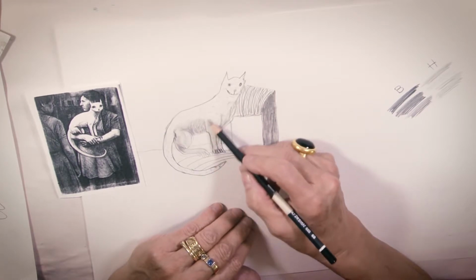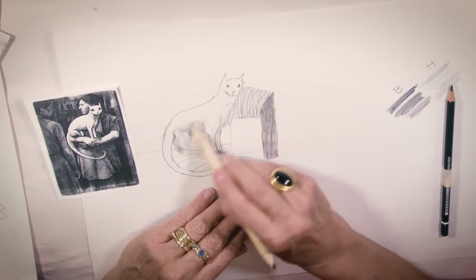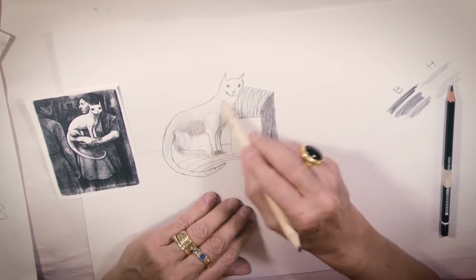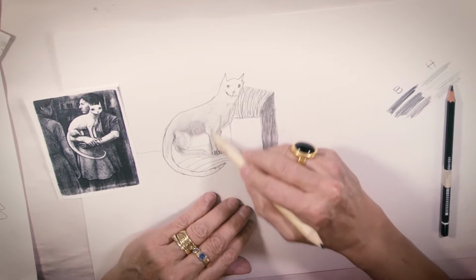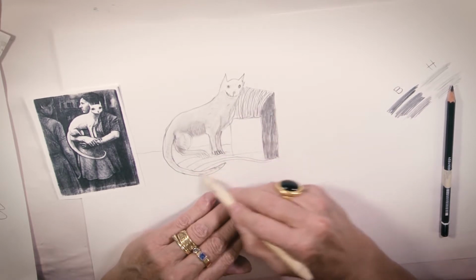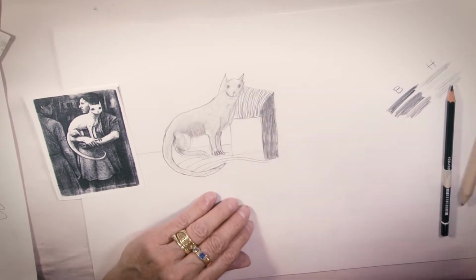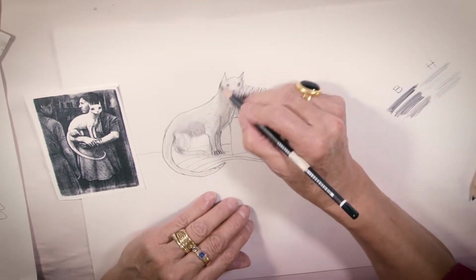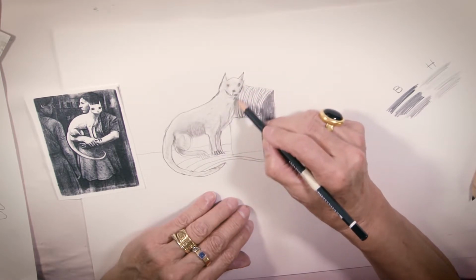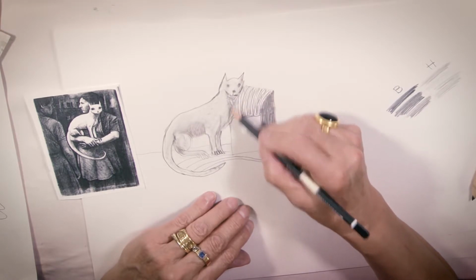And I have a very nice tool here to blend that and to add a little bit of tone to that white background. Just going like that, creating that tone. And we can do a bit of highlights, just highlights there. Looks like it has a beard. The cat has a beard, but just highlighting.